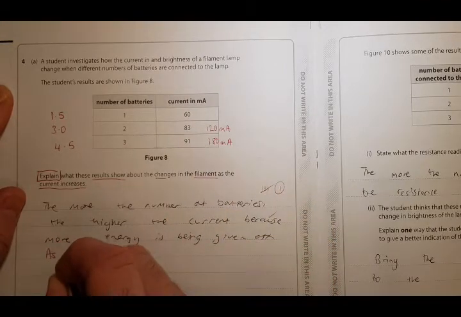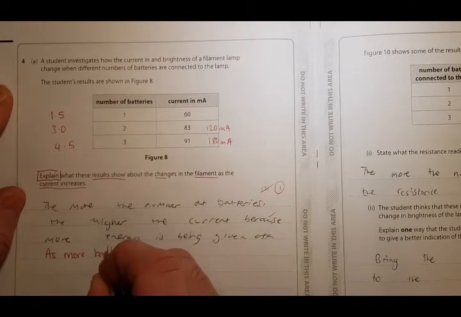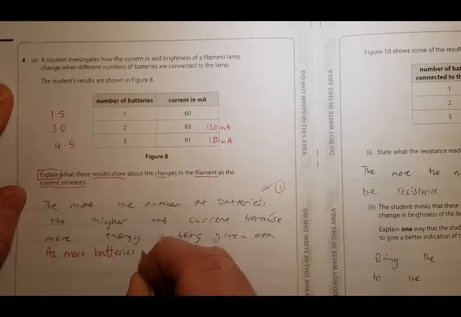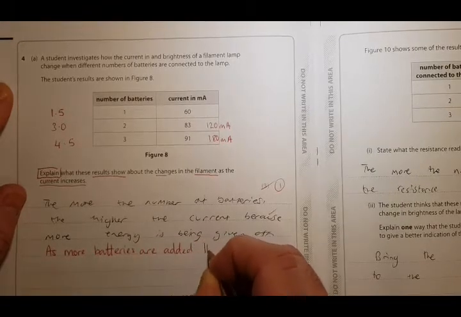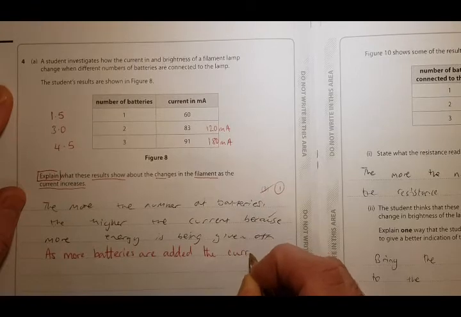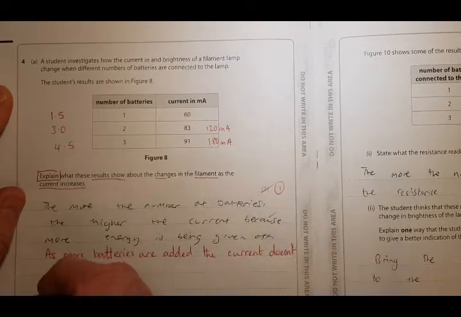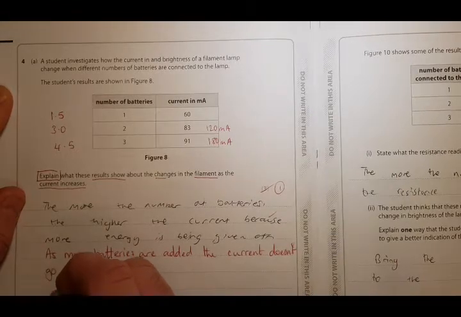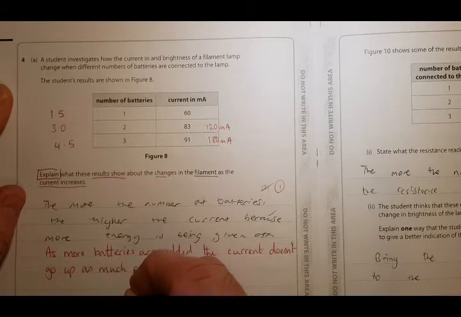So as more batteries are added, the current doesn't go up as much as expected.